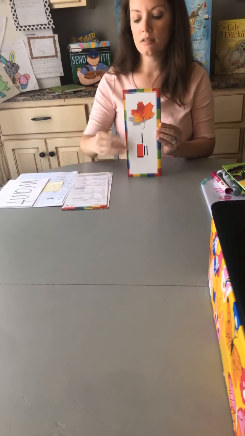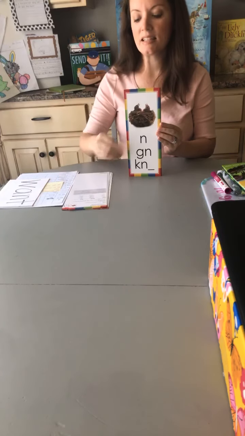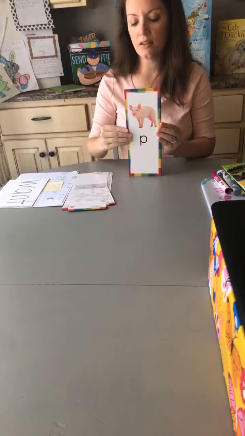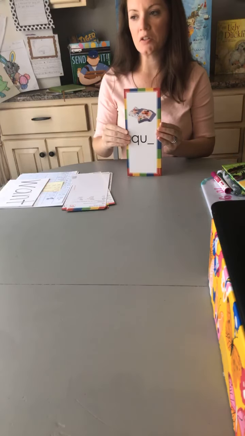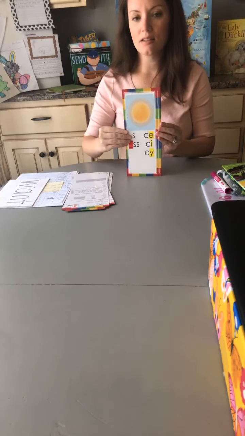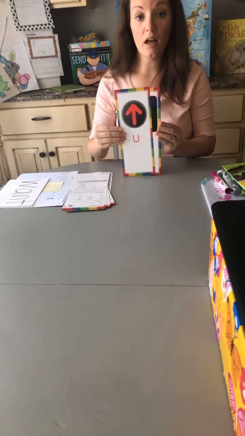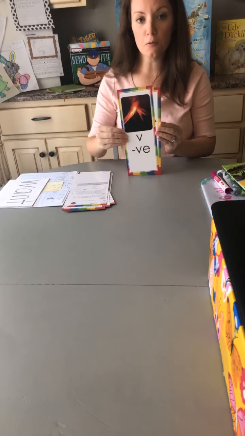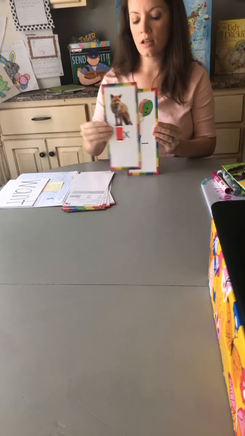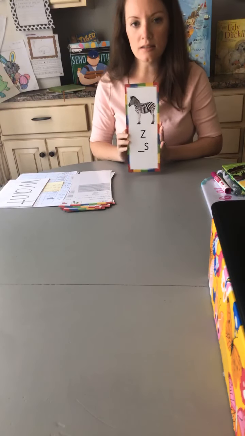Letter is L, sound is L. Letter is M, sound is M. Letter is N, sound is N. Letter is O, sound is O. Letter is P, sound is P. Letter is Q, sound is Qu. Letter is R, sound is R. Letter is S, sound is S. Letter is T, sound is T. Letter is U, sound is U. Letter is V, sound is V. Letter is W, sound is W. Letter is X, sound is X. Letter is Y, sound is Y. And letter is Z, sound is Z.